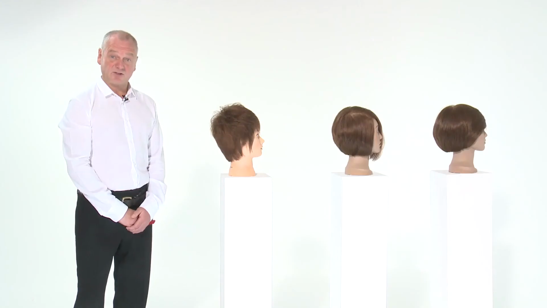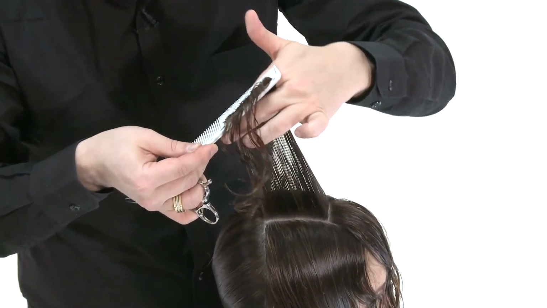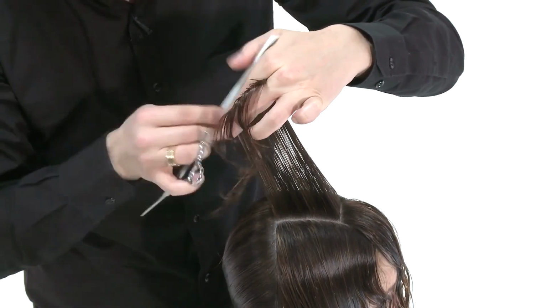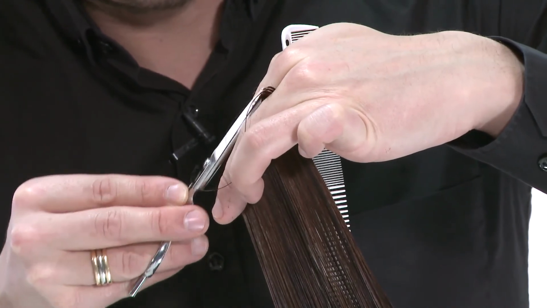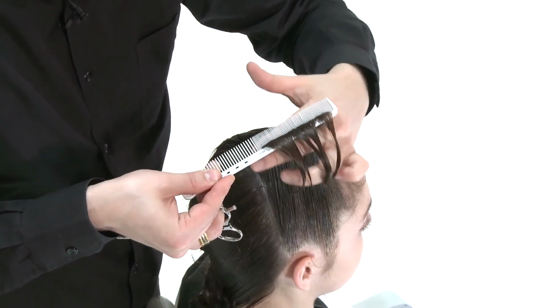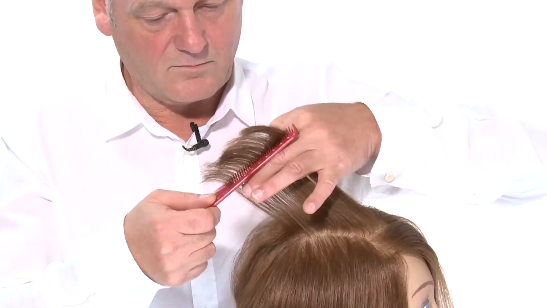Triangular layering follows triangular guidelines and can be less or more extreme according to the angle. The more obtuse, the more extreme, the more acute, the less extreme. Triangular layering produces length in the front of the shape.